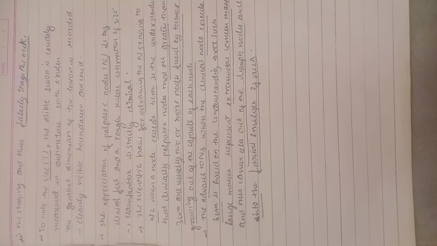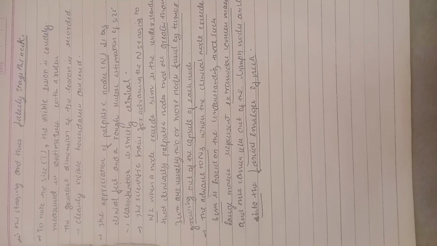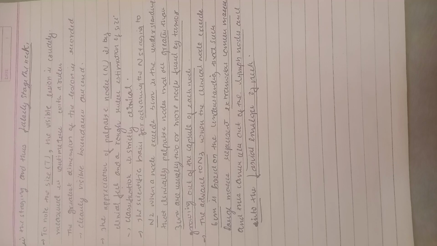So to note the size, that is T, the visible lesion is crudely measured in centimeters with a ruler. The greatest dimension of the lesion is recorded. Clearly visible boundaries are used when we note the size, that is T. TNM staging ka T.